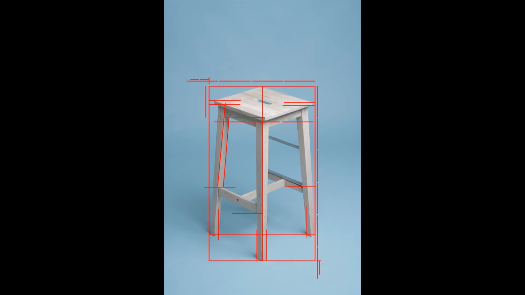So as you can see here, I have to take into account the angle at which the chair is pointing down. So it's not 45 degrees, it's not 60 degrees, it's not 80 degrees, but somewhere along that line. So you have to eyeball it.